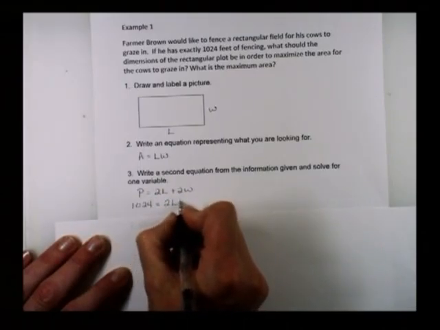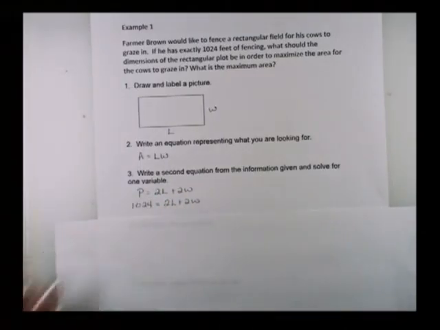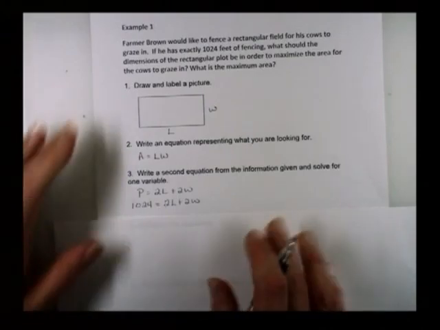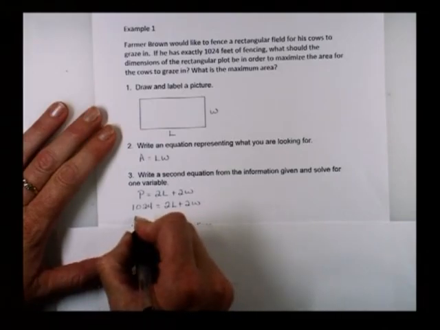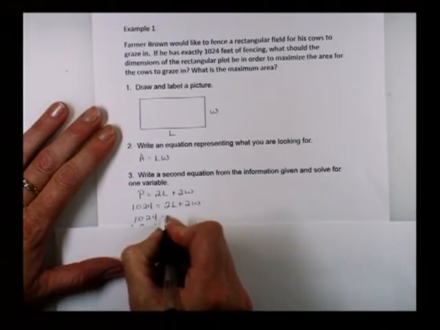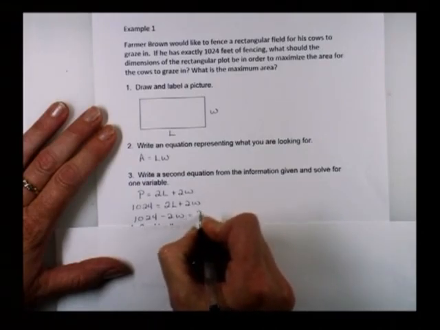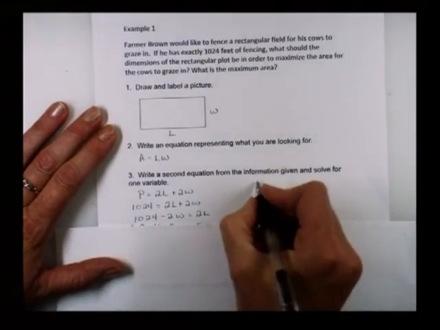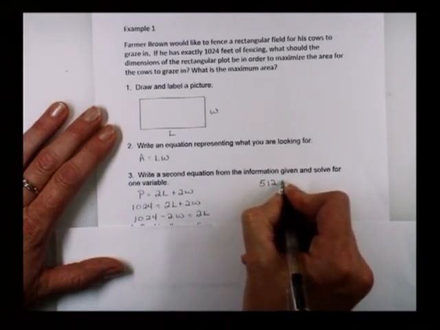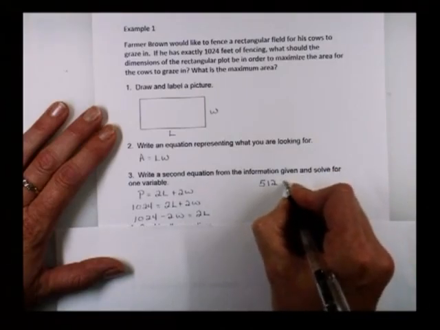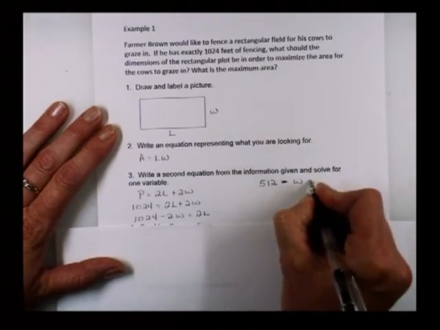And then I need to solve for a variable. Now you'll notice in a lot of these problems, they aren't going to bother to give you which variable to solve for, so it's up to you. Since we did it last time, I'll solve for L again. I'm going to divide everybody by 2. Well, let me subtract my 2W first. And then divide everyone by 2. Giving me 512 minus W equals L.